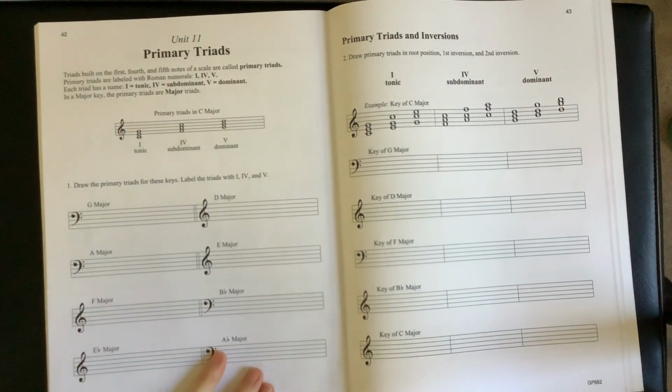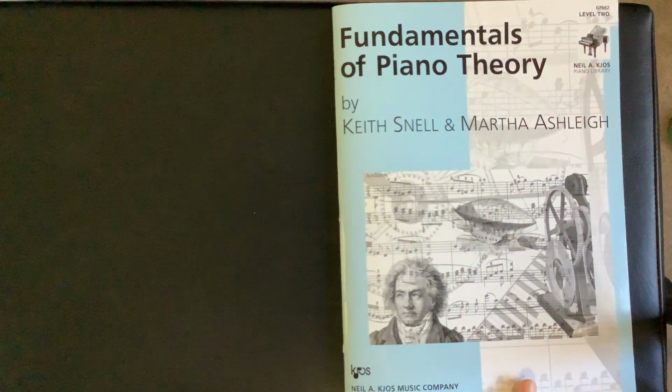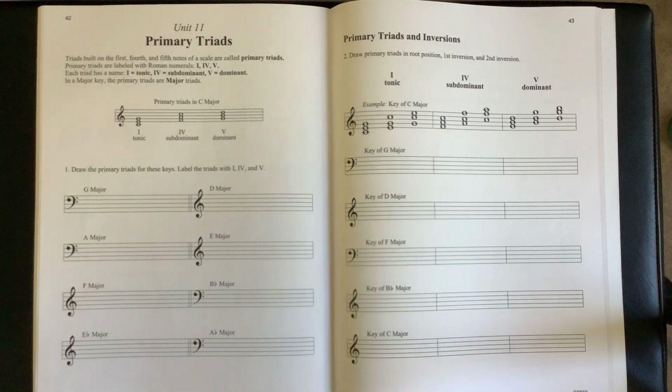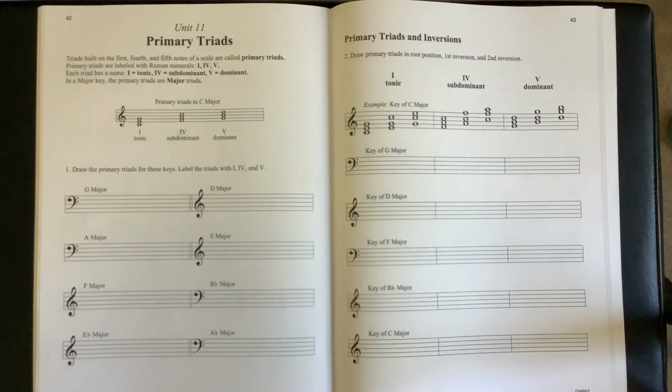Primary triads and how to invert them, Unit 11 from the Fundamentals of Piano Theory, Level 2. So in this unit, we're going to identify the primary triads, or the 1, the 4, the 5, or the 1st, the 4th, and the 5th scale degree of various keys. And then we're going to invert those chords.